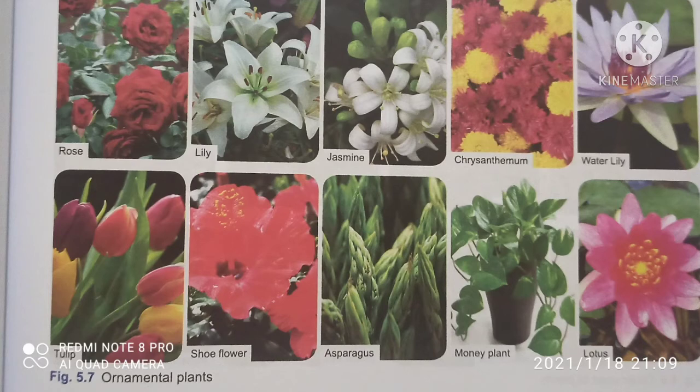There are two types of ornamental plants. One is flowering and another is non-flowering. Rose, lily, jasmine, chrysanthemum and tulips are called flowering ornamental plants. Asparagus and money plants are called non-flowering ornamental plants.